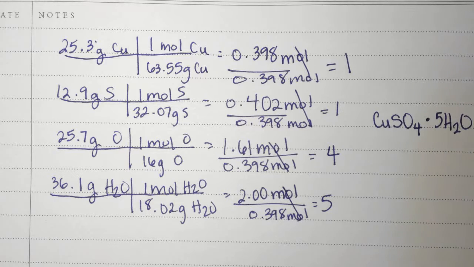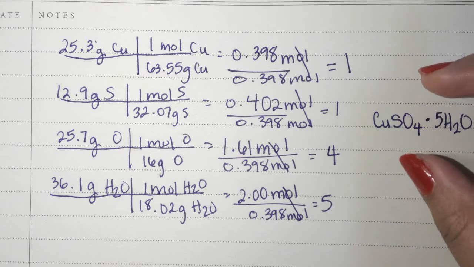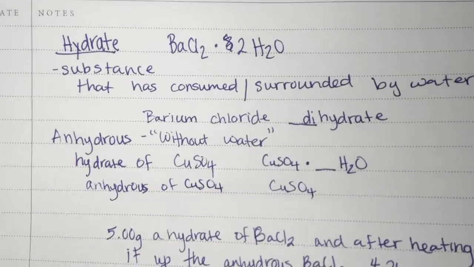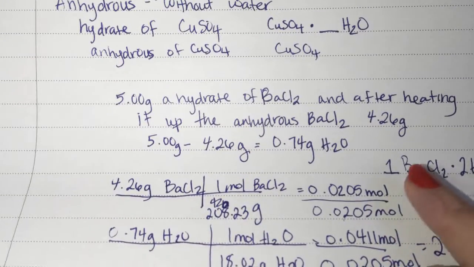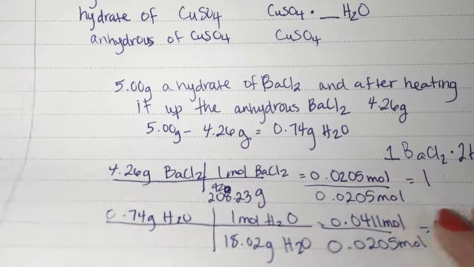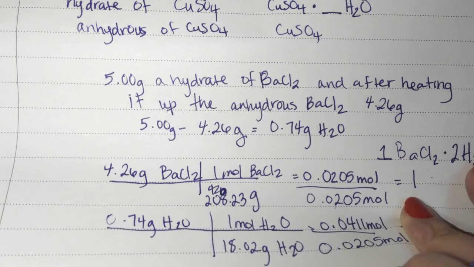Okay, so now you can see the 2 different types of problems you can get. You may have to put the entire hydrate together, or they may go ahead and give you the equation and you just solve for how many water molecules are present.